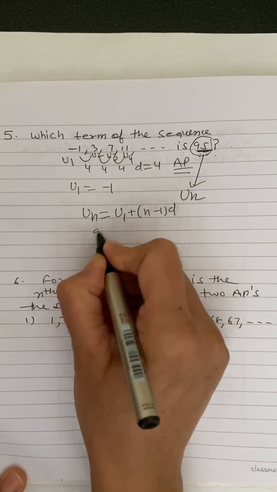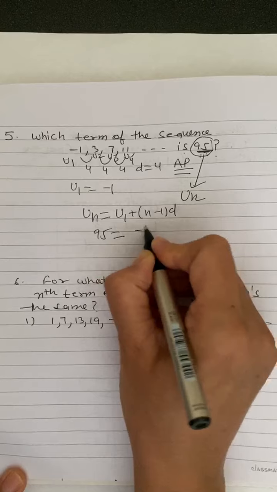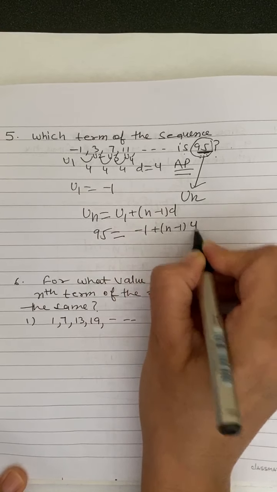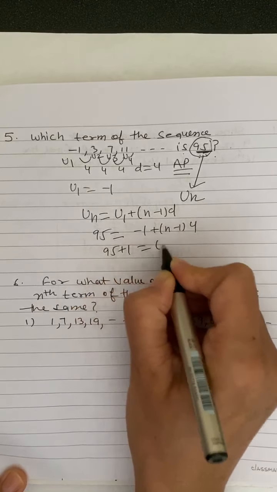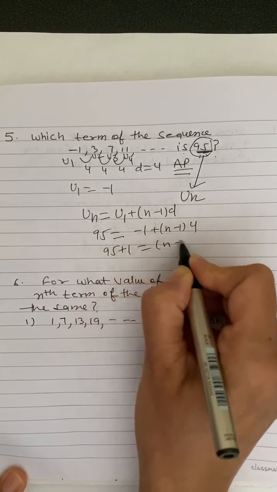So Un is 95, and then U1 is -1, and we have D, which is 4. So 95 plus 1 is (n minus 1) into 4. 96 divided by 4 gives me n minus 1. So 96 divided by 4 is equal to 24. So we got 24 plus 1 is equal to n, which means n is 25, which means this 95 is a term of the sequence, and it is the 25th term of this sequence.